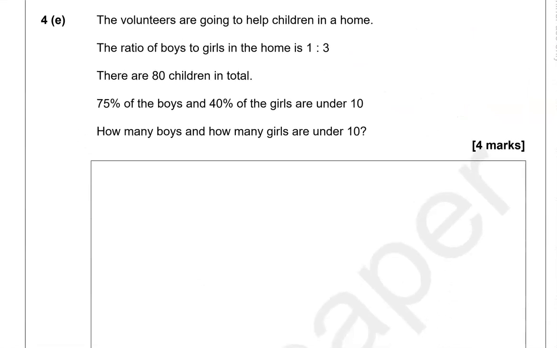The volunteers are going to help children in a home. The ratio of boys to girls in the home is 1 to 3. There are 80 children in total. 75% of the boys and 40% of the girls are under 10. How many boys and how many girls are under 10? So first of all, we've got 1 to 3, the ratio of boys to girls, and we've got 80 children in total.